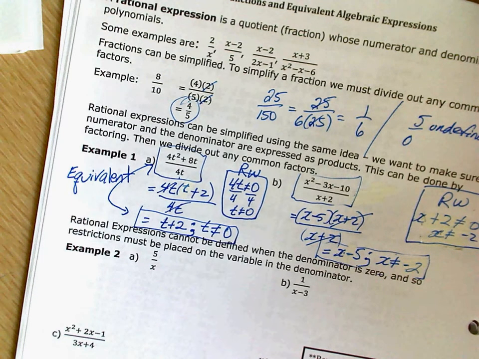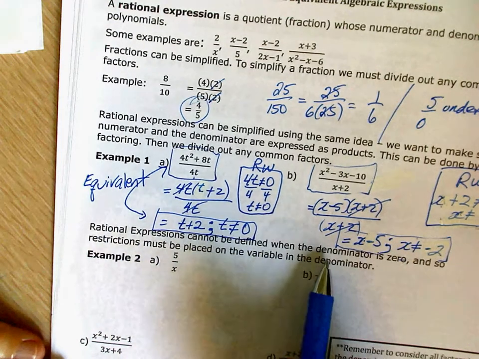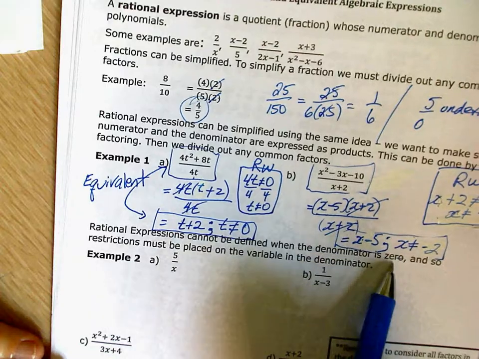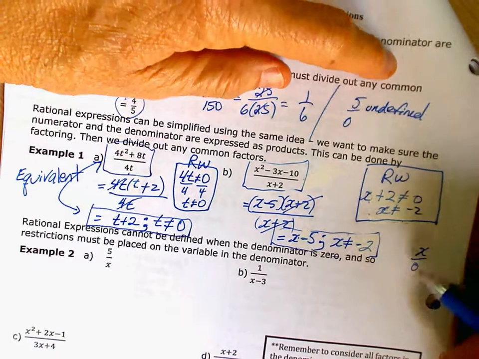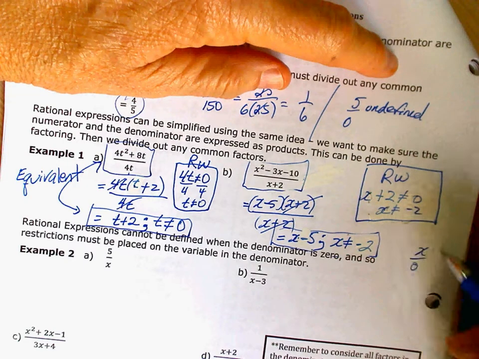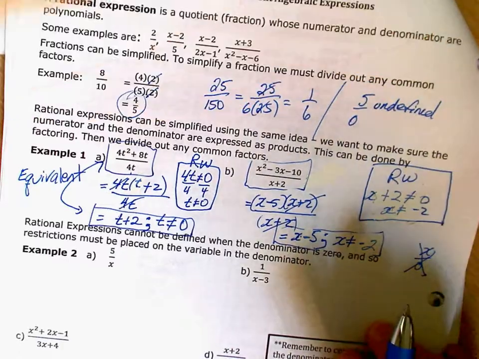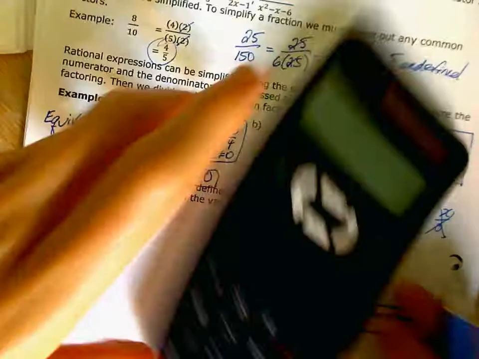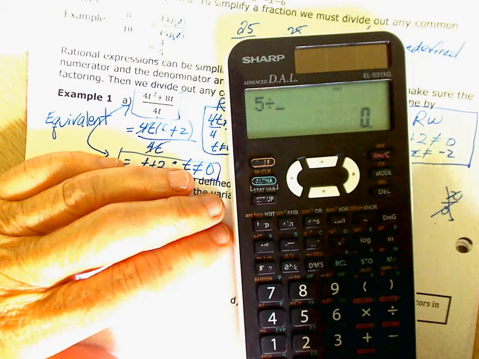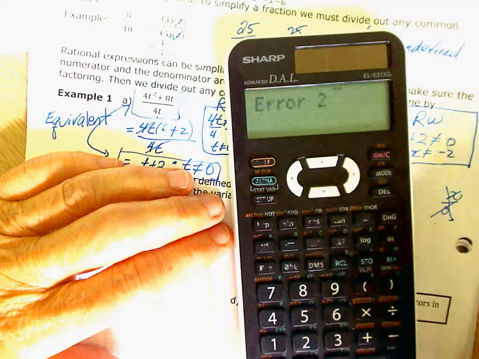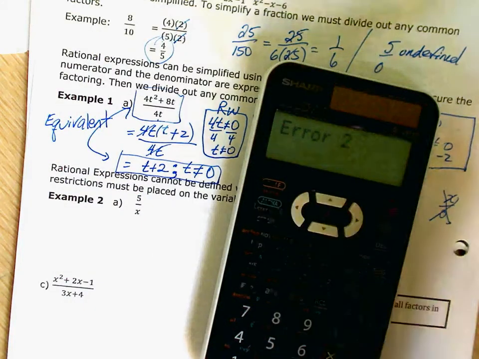Okay. Rational expressions cannot be defined when the denominator is 0, because you know you can't divide anything by 0. This kind of thing, as I mentioned before, is not defined. We cannot do that. If I were to plug it in a calculator, and if I were to go 5 divided by 0 equals error 2, whatever that means. I don't know what error 2 means, but it's just telling you we can't divide by 0, right?